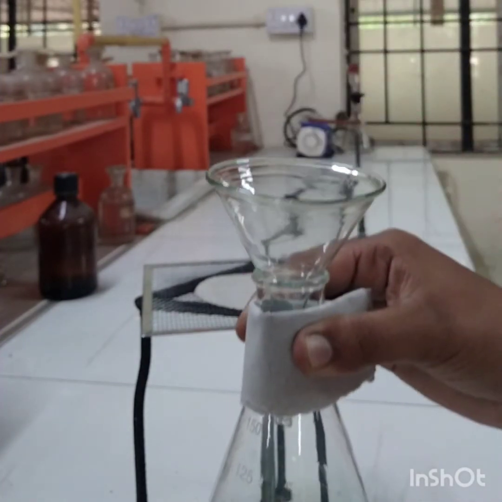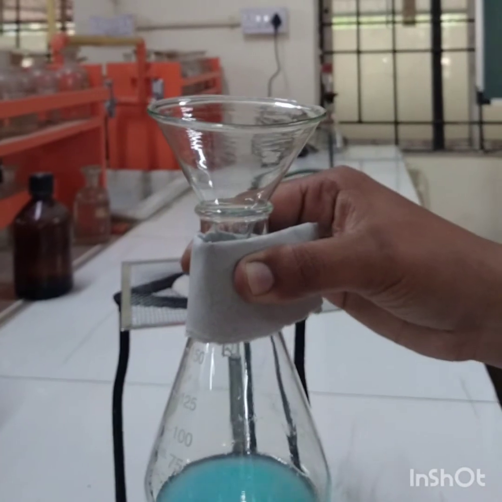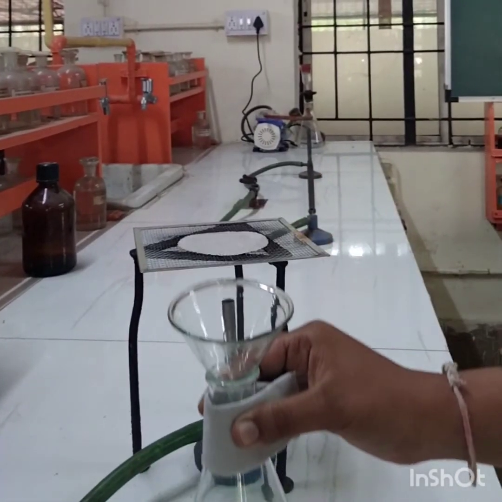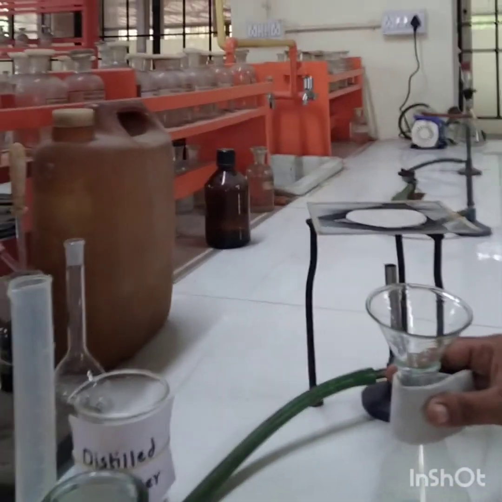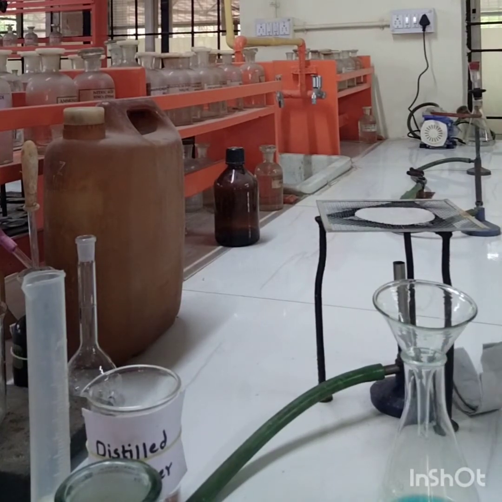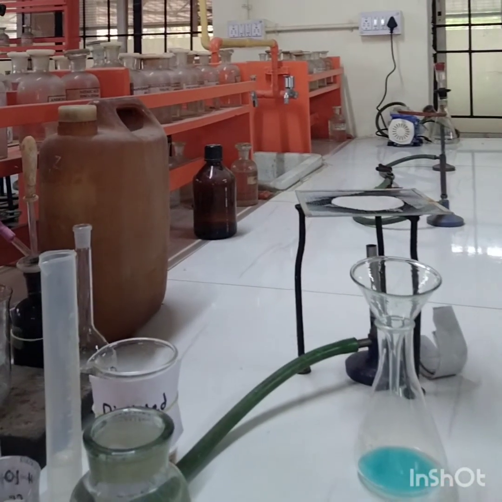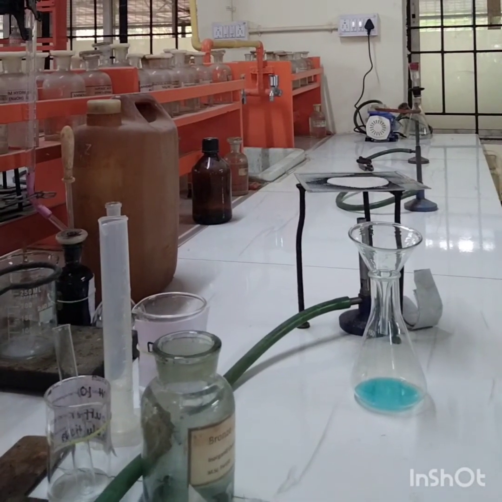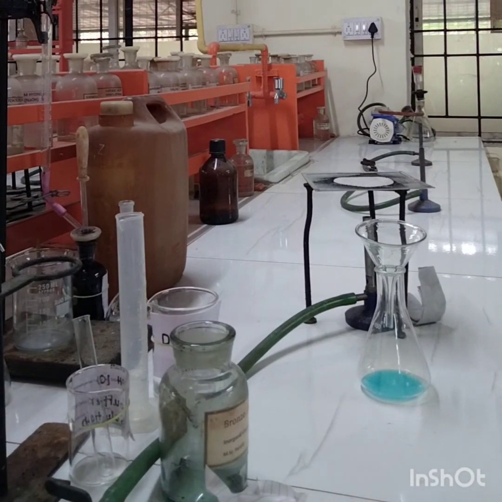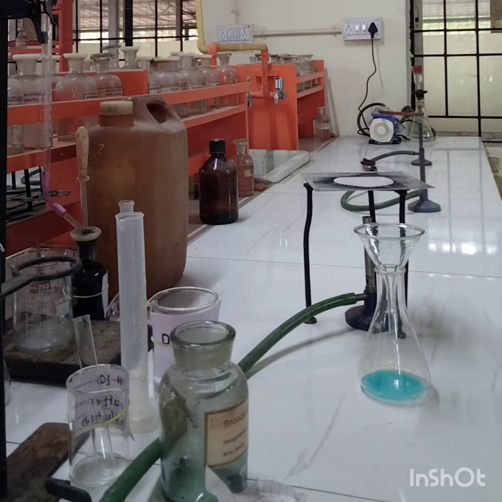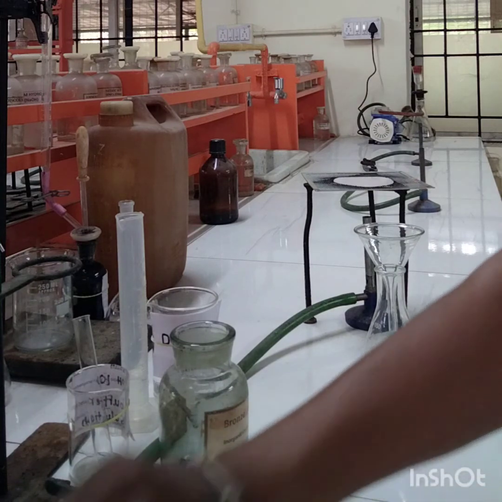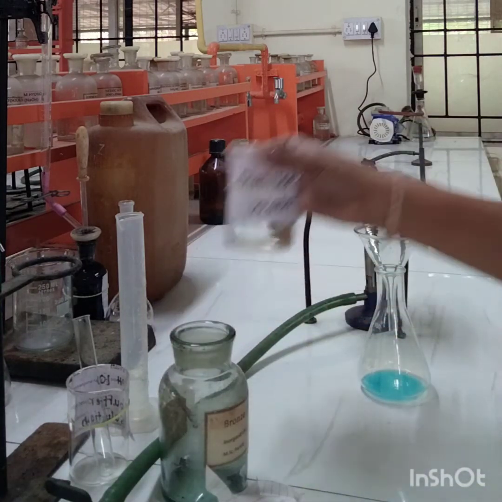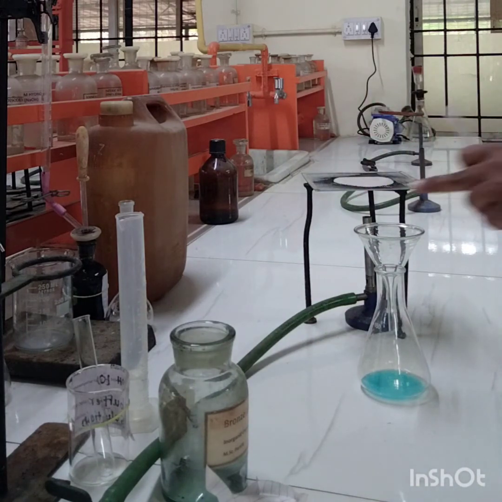We have to cool this solution. Now I am going to add distilled water from here.